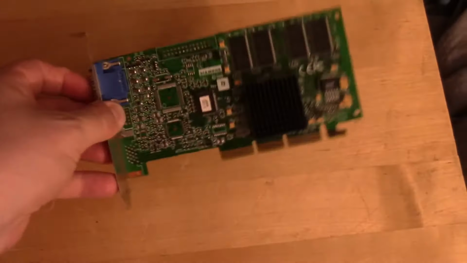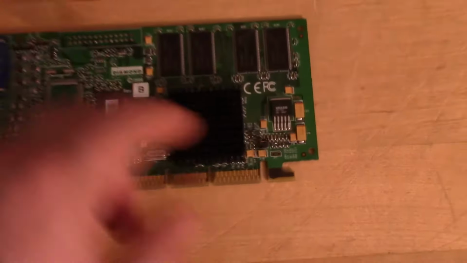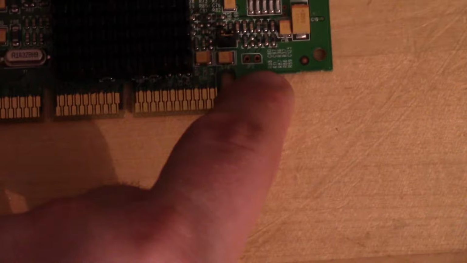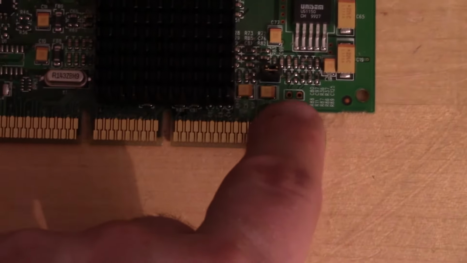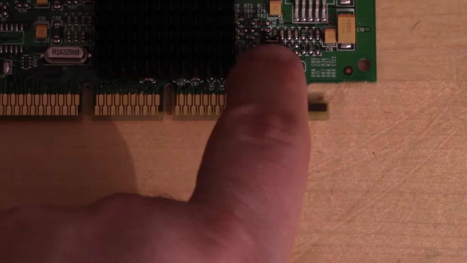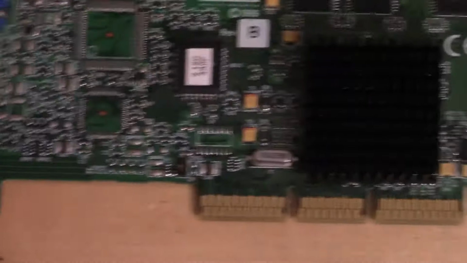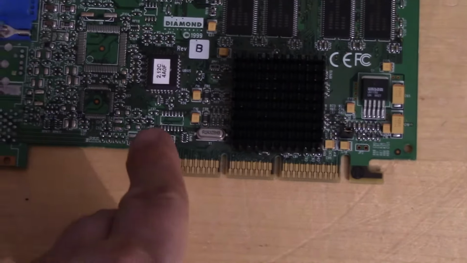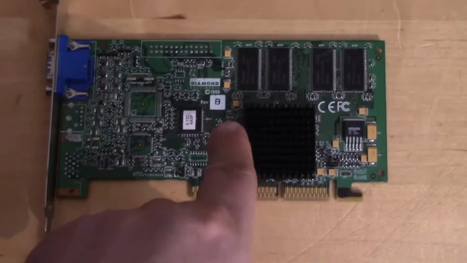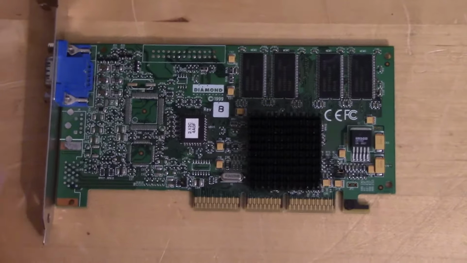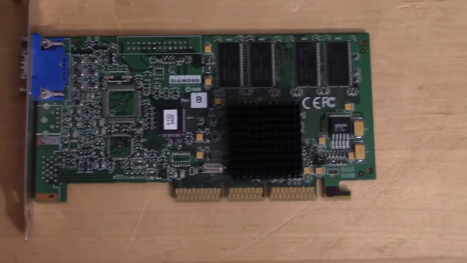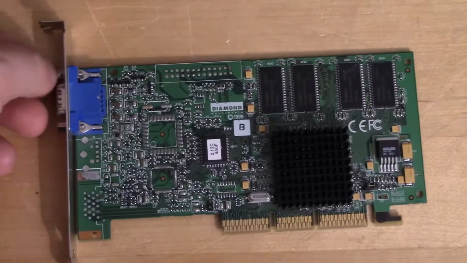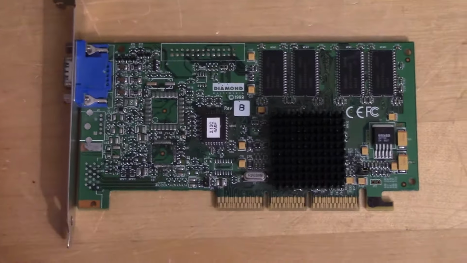I'll also mention it because I know my viewers are kind of eagle-eyed. If you'll notice right here, I think this jumper JP2 is missing. I have it, it just fell off. If you'll notice, there's 3 jumpers. One should be here, there's one here, and then there's one here. As far as I can tell, that's just for your AGP speed. I believe if all 3 are shorted, it goes to AGP times 4. The board I'm using this in, I don't even think it's capable of times 4 AGP, so it doesn't really matter. All our cards, I believe, are running at times 2 AGP speeds.